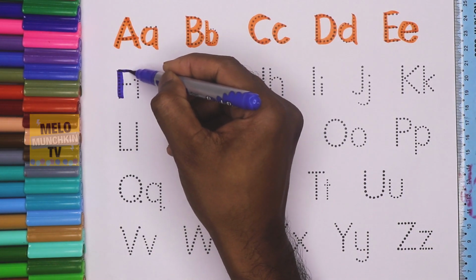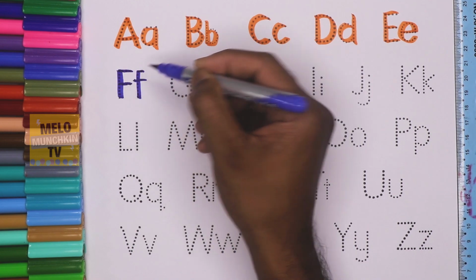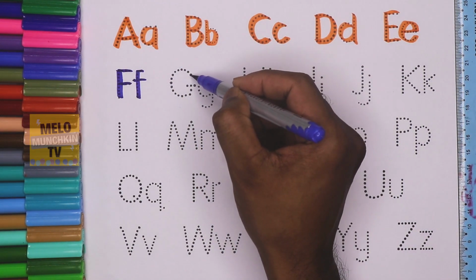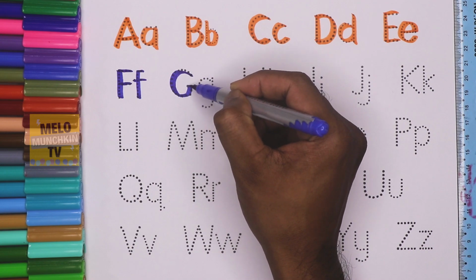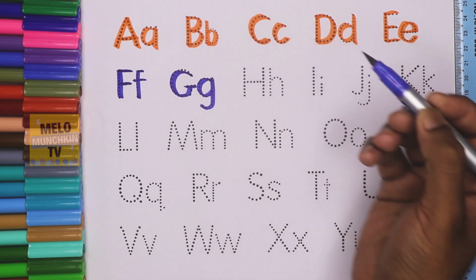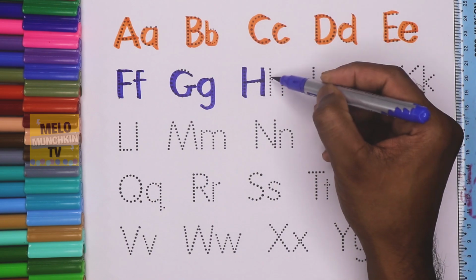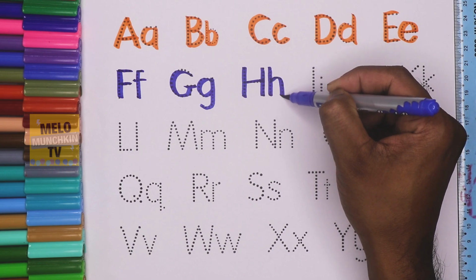Capital F. Small f. F for fish. Capital G. Small g. G for goat. Capital H. Small h. H for horse.